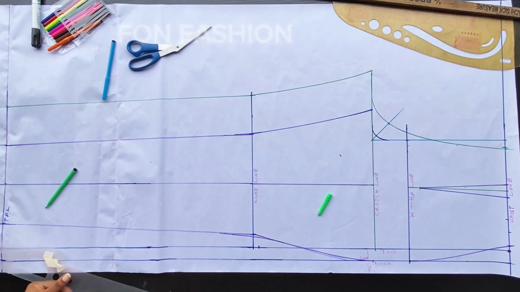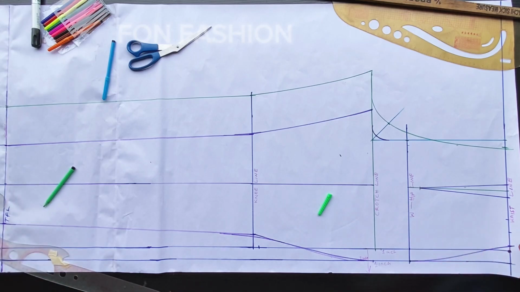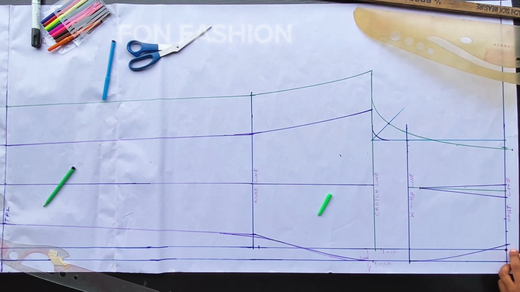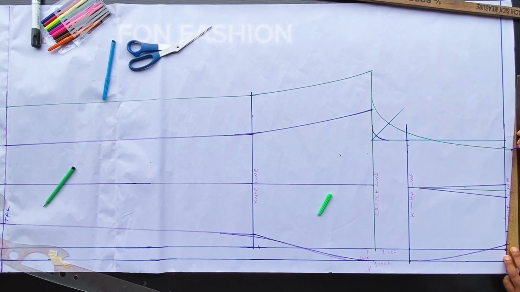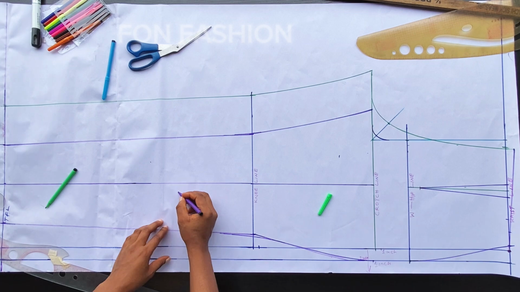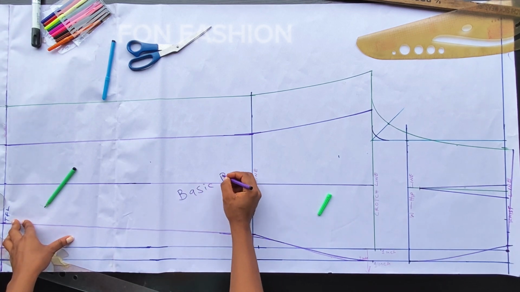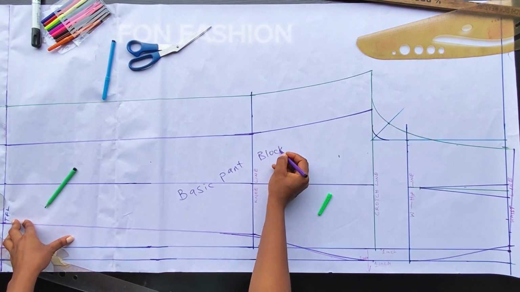So this is the basic pant. You can also come to the back here and add an extra 1/2 inch so that the back will not be sagging at the back. Okay, and connect it to the waistline like so. The basic pant block pattern.